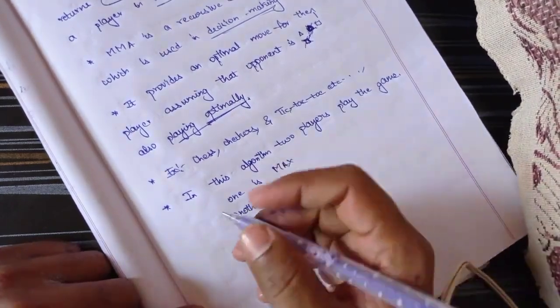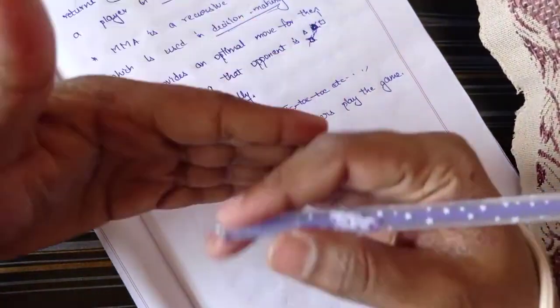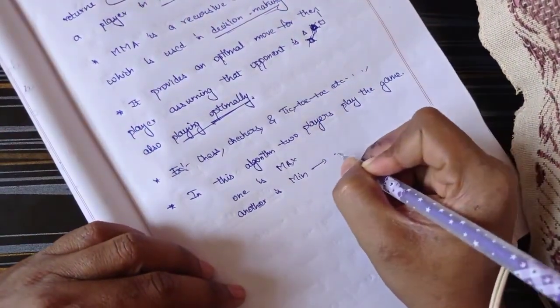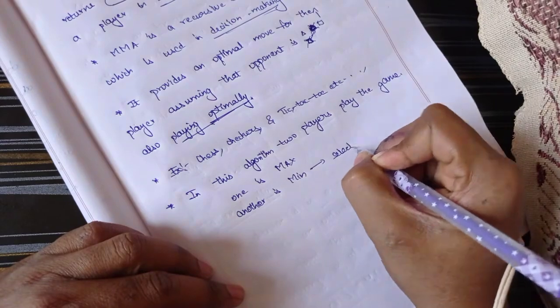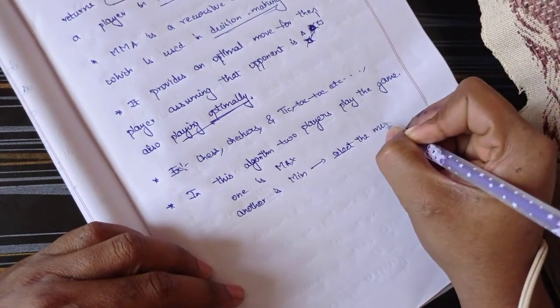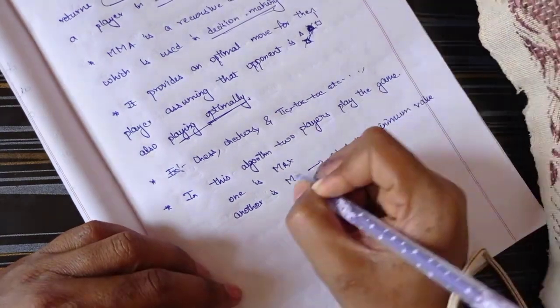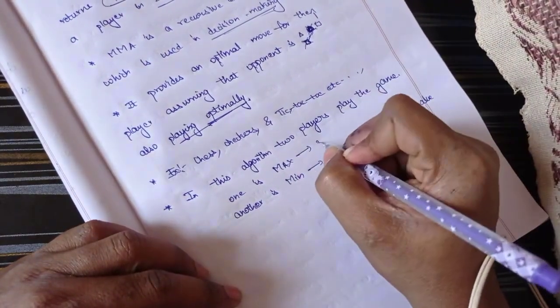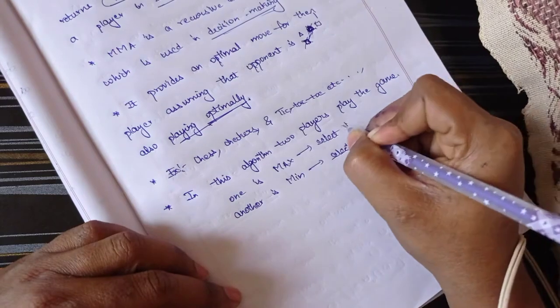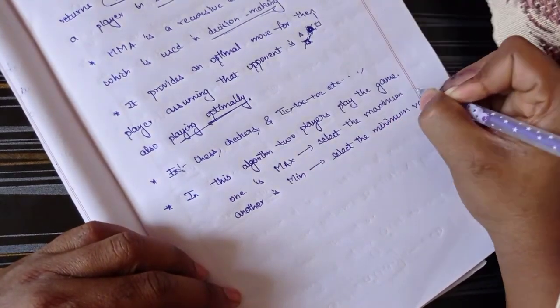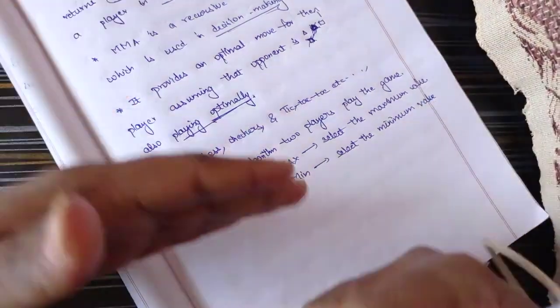Min and max are opponents of each other. Min will try to select the minimum value, and what does max do? Max will select the maximum value, right?